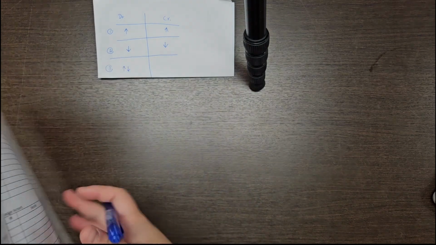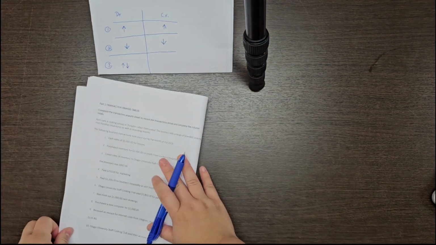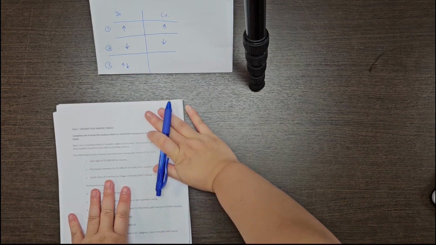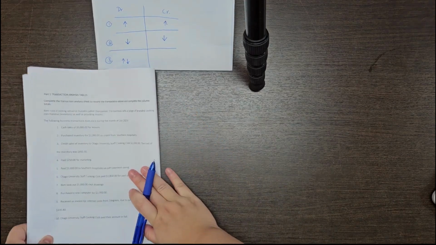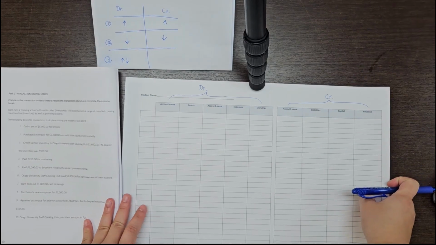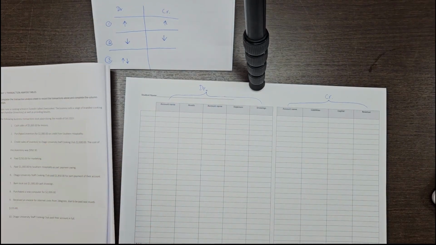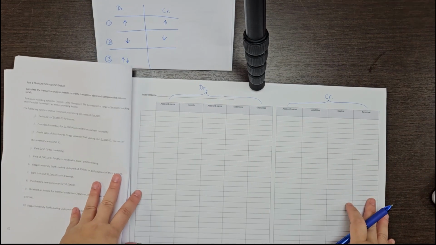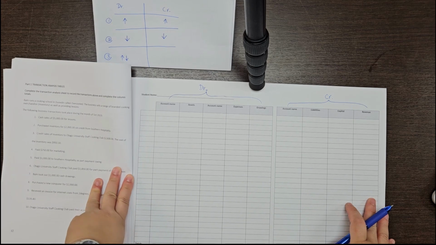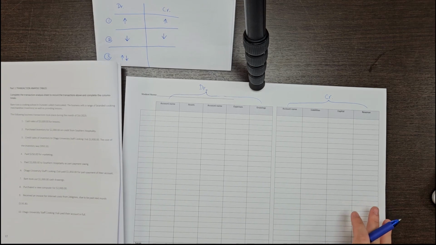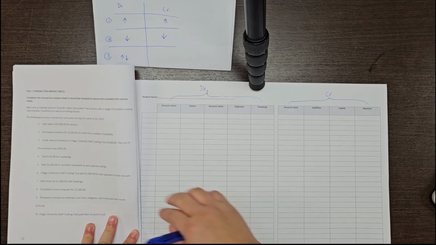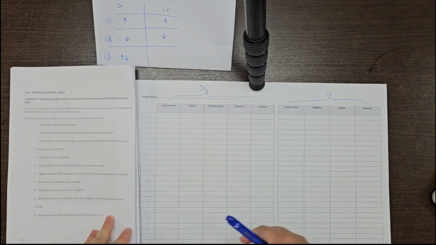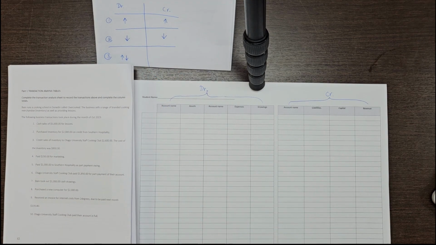And then transaction fold in half. And have this with me. Okay, again, if you are ever lost, feel free to pause the video and then email me any questions that you have. I'm here to help you.